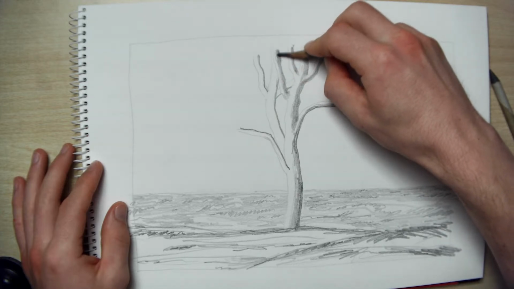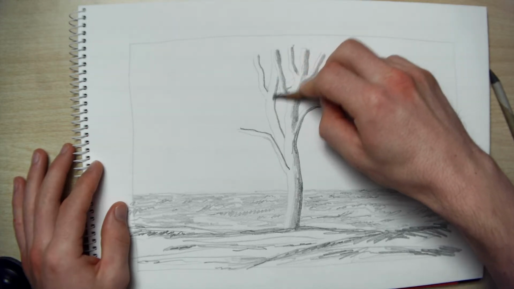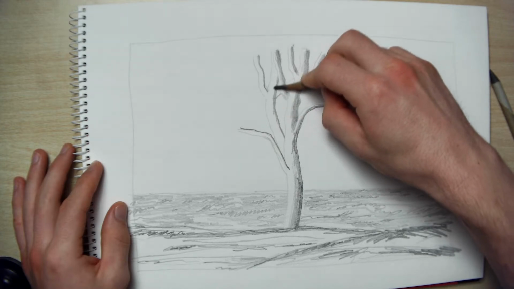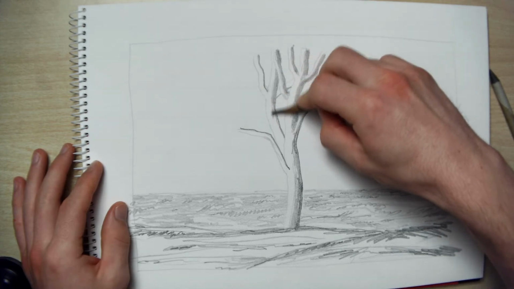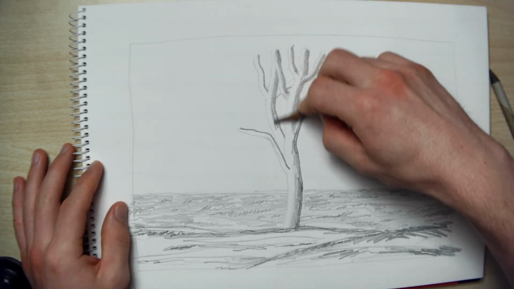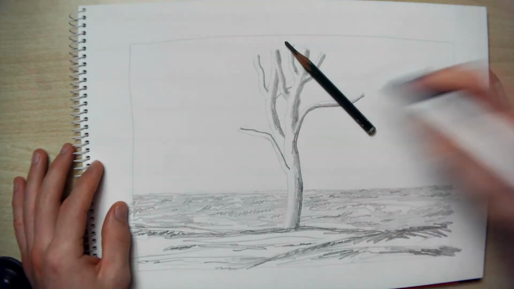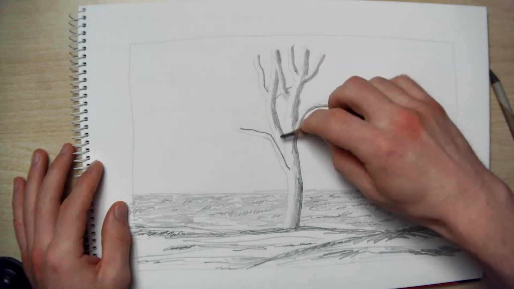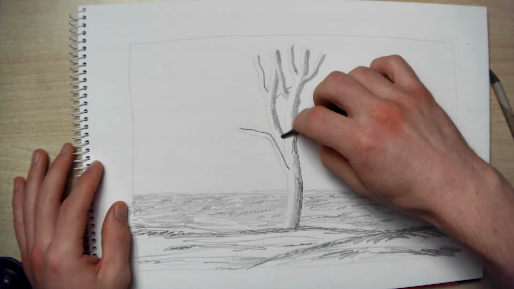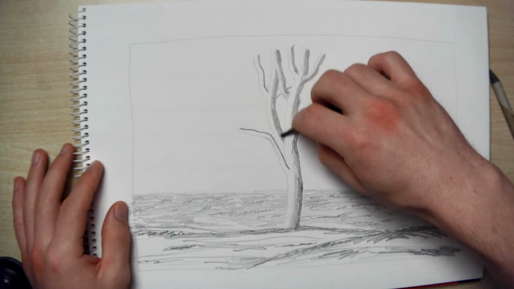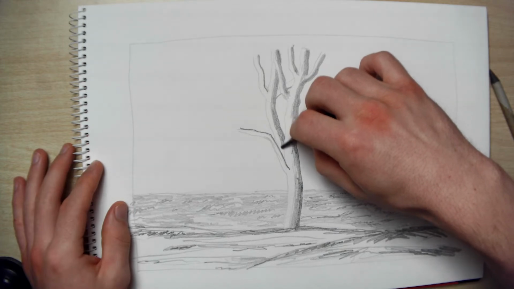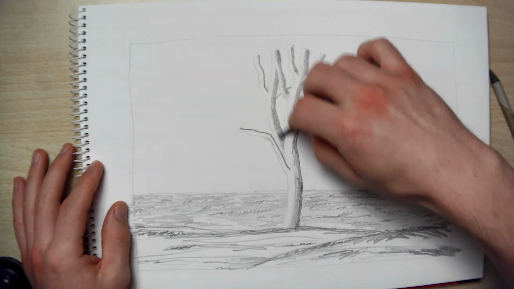So here you can't really discern the branch from the trunk, but sometimes it's like that. Things overlap in ways where you can't really make out what is what. So that's totally fine.